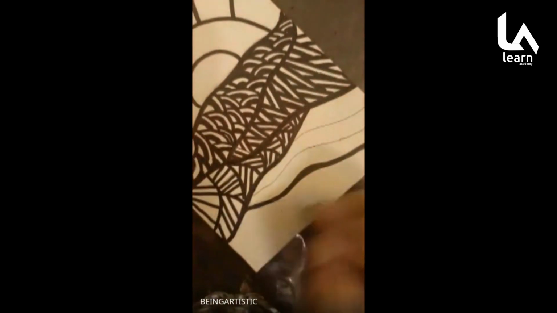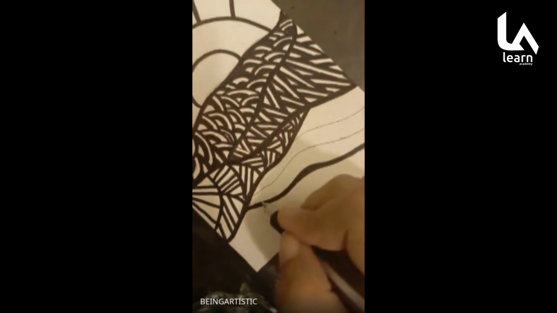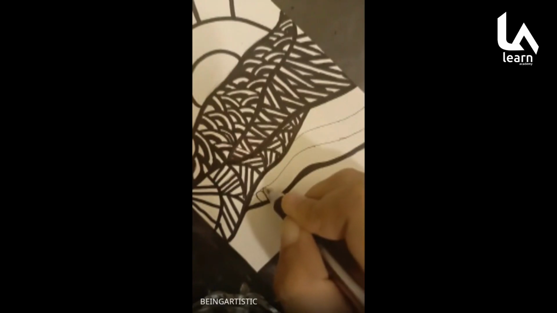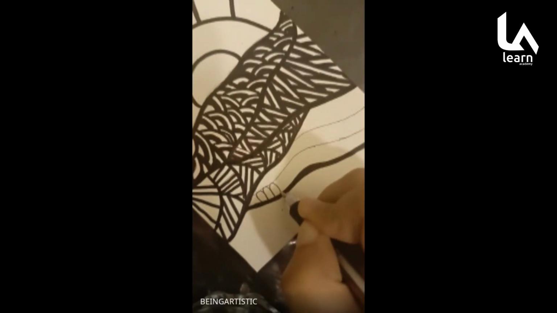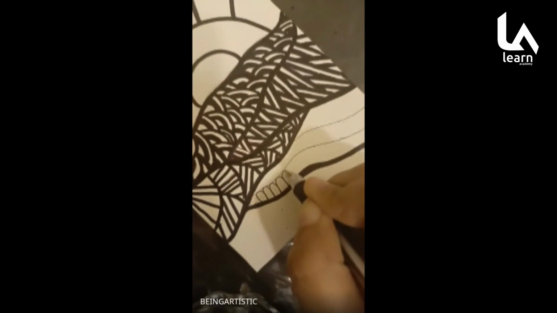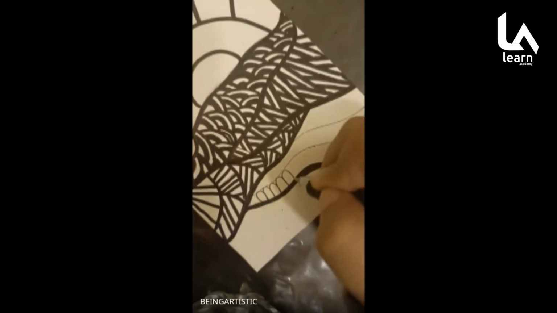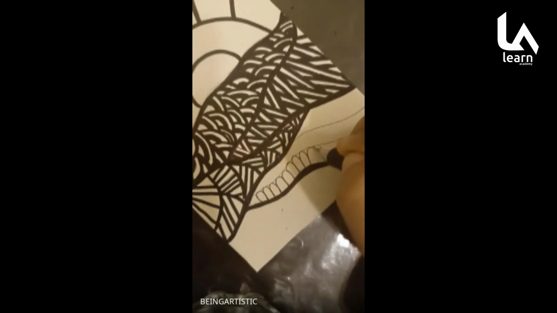And then over here, you know how you make flower petals? We can make those like this. Just make sure that you're touching the and going in that direction.